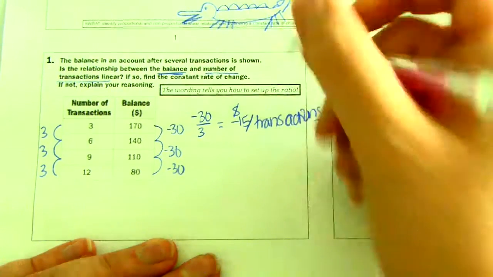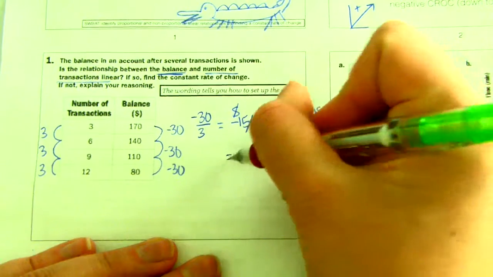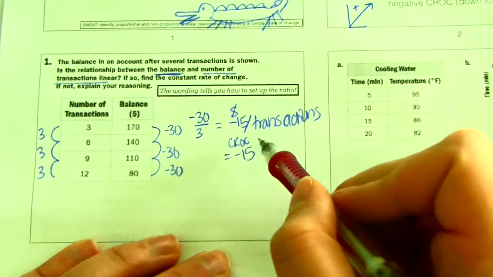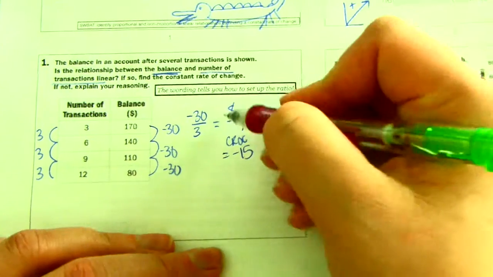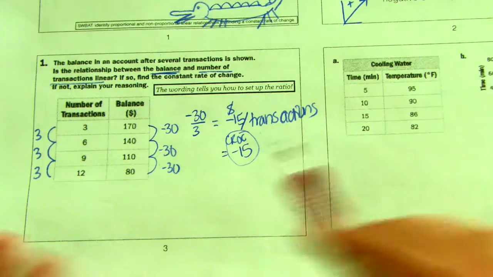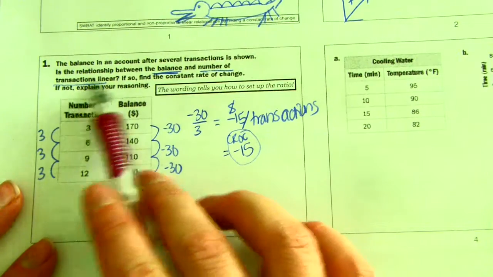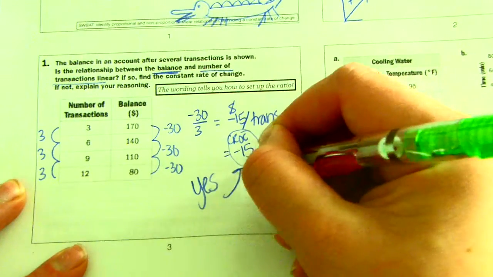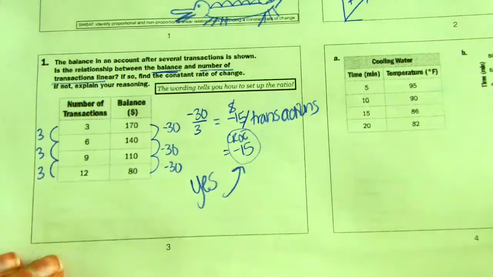They're losing money. So the constant rate of change is negative 15. And then if we ever have to explain it, that would be put a label on it, basically. So if they're just asking for the constant rate of change, it's negative 15. Or if they're just asking is it linear? Yes, because the constant rate of change is negative 15.